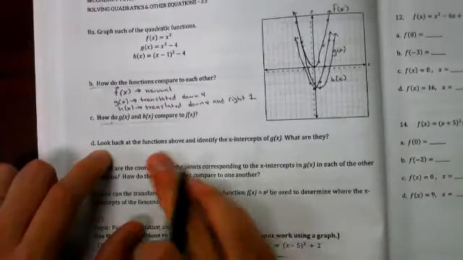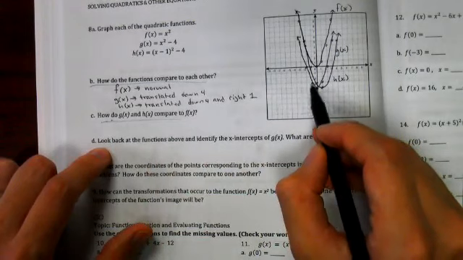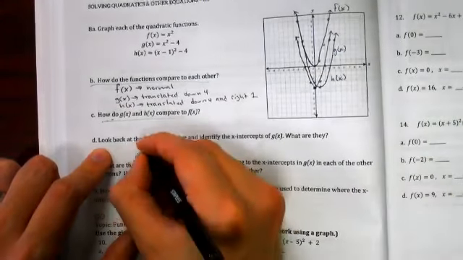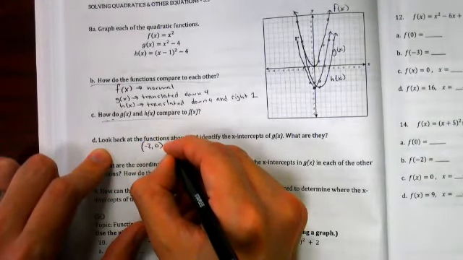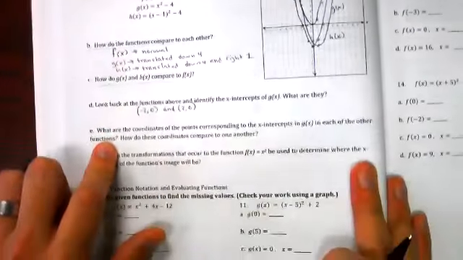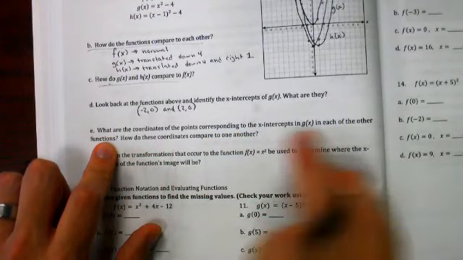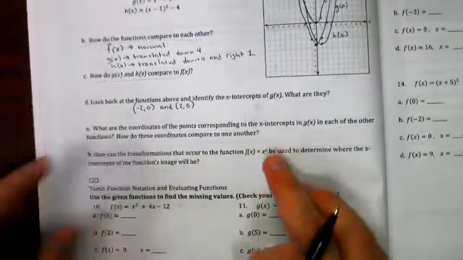Look back at the functions above and identify the x-intercepts of g of x. Okay, g of x was this one. It's at negative 2 and positive 2. What are the coordinates of the points corresponding to the x-intercepts in g of x and each of the other functions? How do these coordinate points compare to one another?